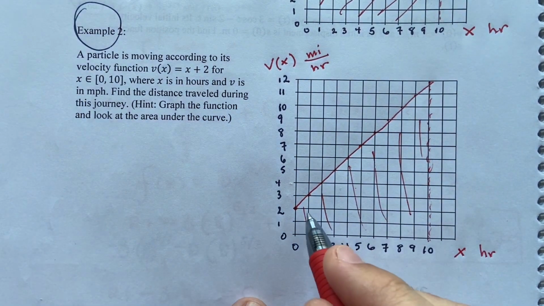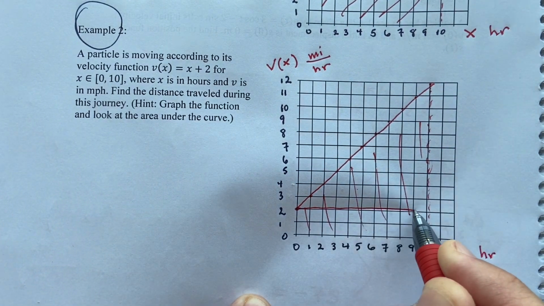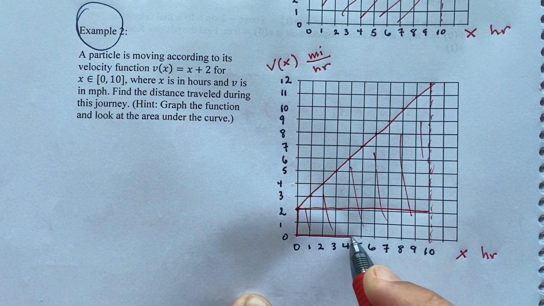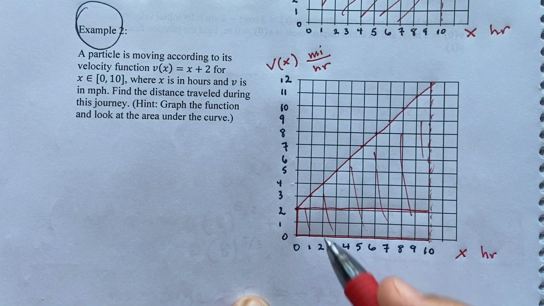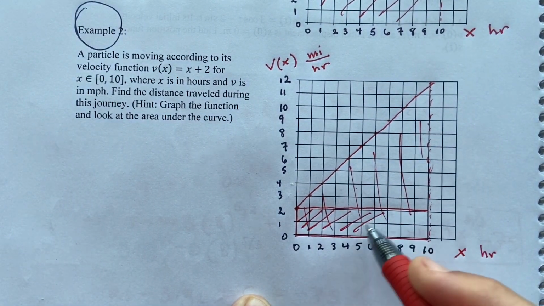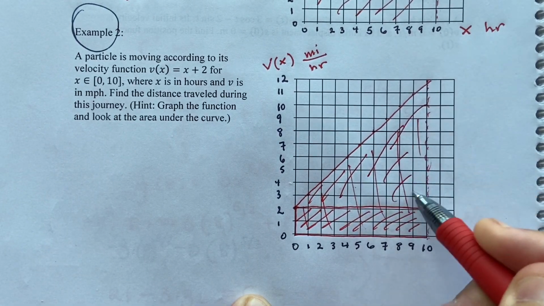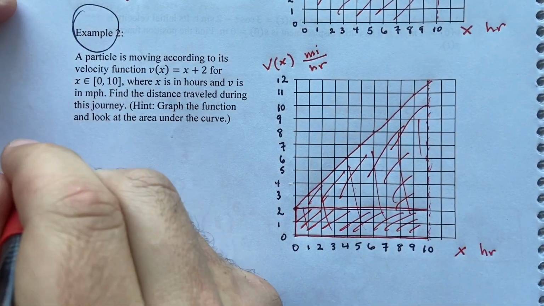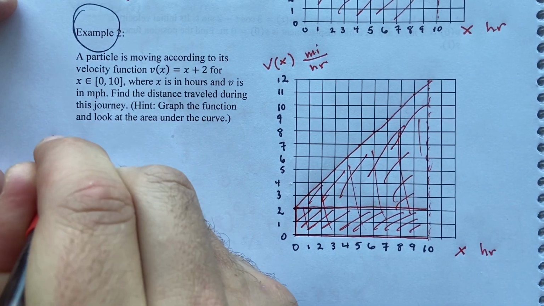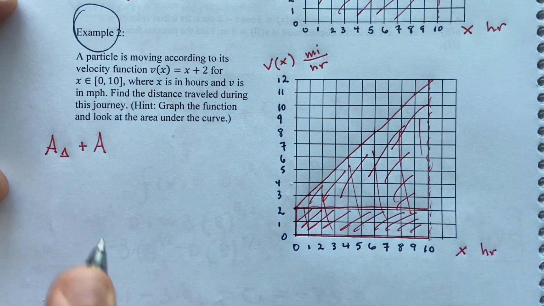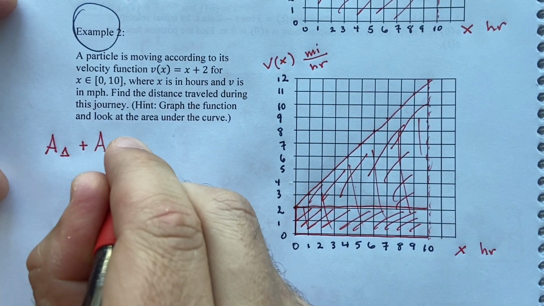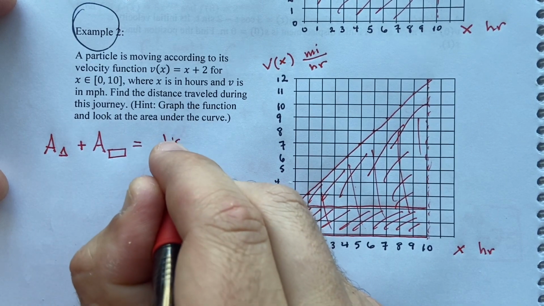So it looks like to me we have essentially a triangle and a rectangle. You see what I mean by there? There's this rectangle down here. There's this triangle up here. So in other words, the area of the triangle plus the area of the rectangle will equal the distance here.